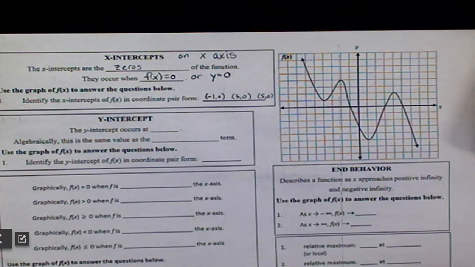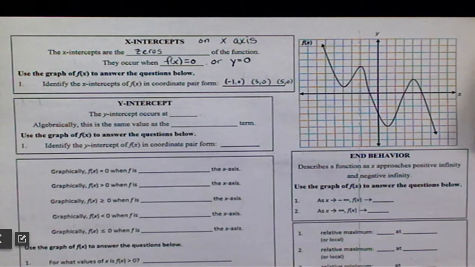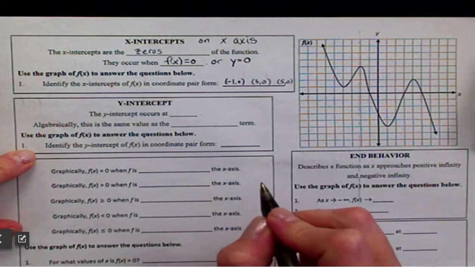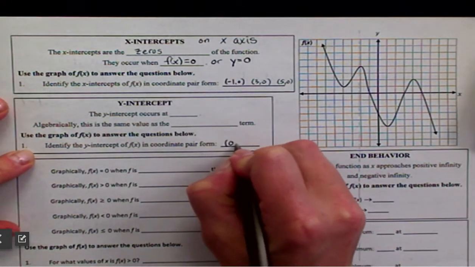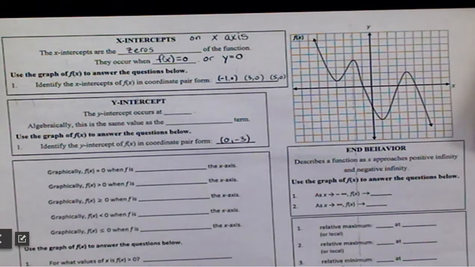Next box, y-intercept. Okay. Volunteers. Any box, doesn't matter. Yeah. For the y-intercept on f of x, it's at 0, -3. Yep, 0, -3. All right, so you can find the points, but you got to be able to describe them also.